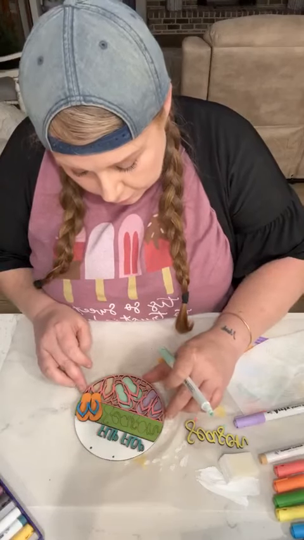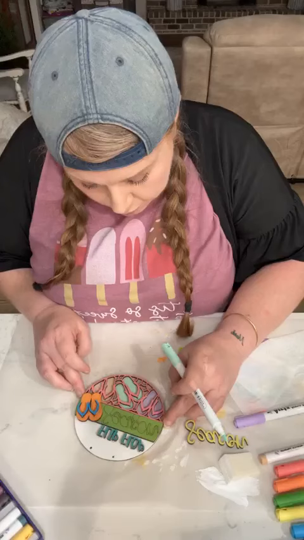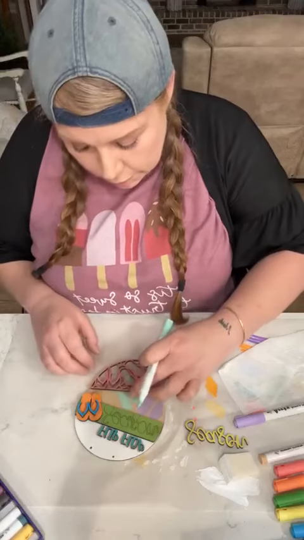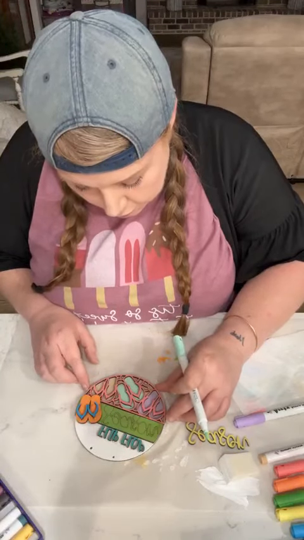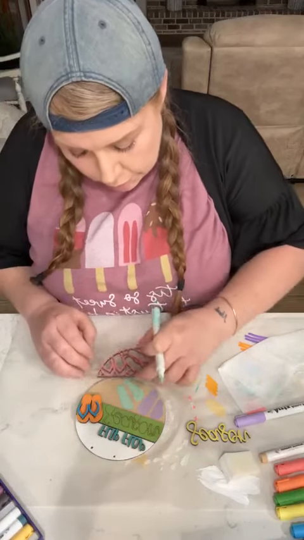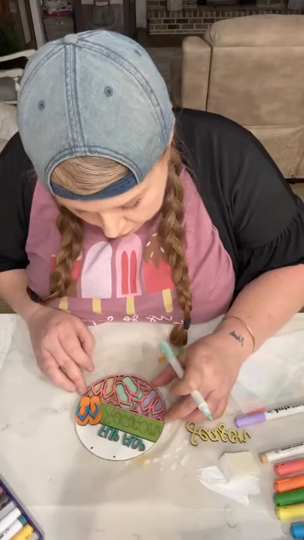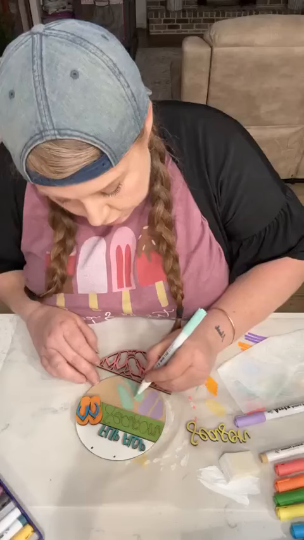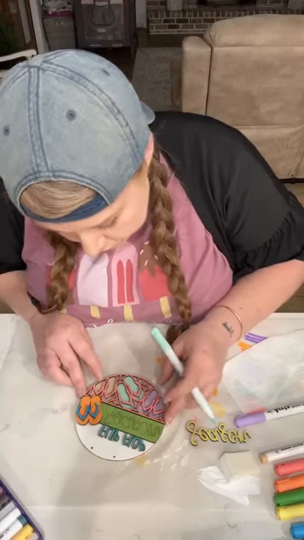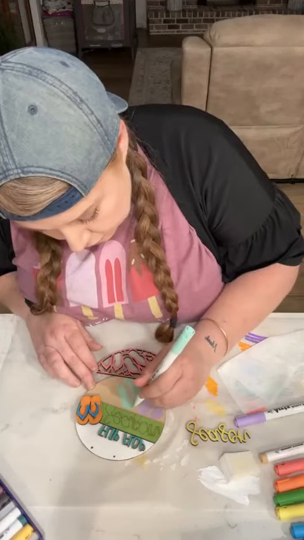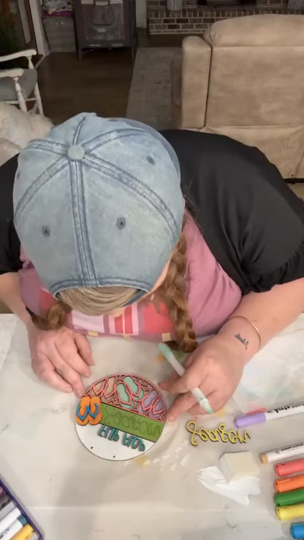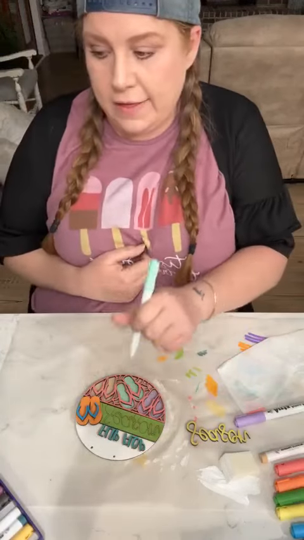Slide that right on over there. We need to go further. And I need to go over some more here. And right through there. Right through there. Okay, I think that's cute.